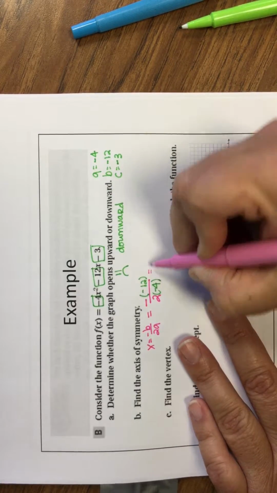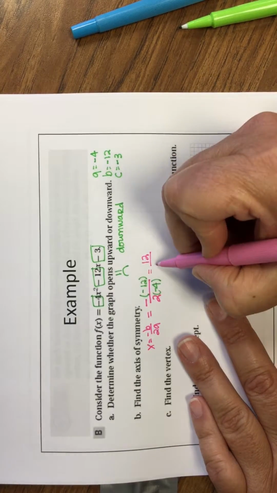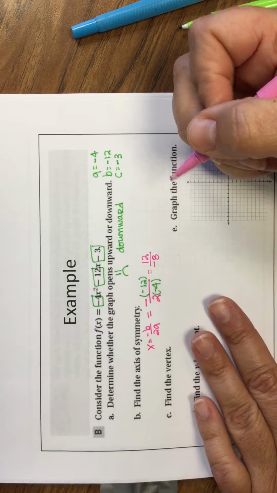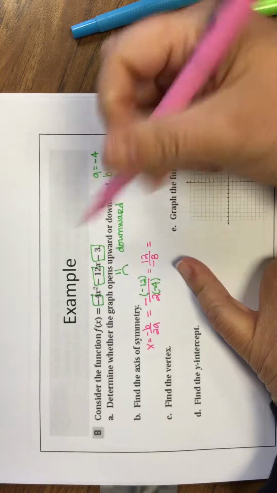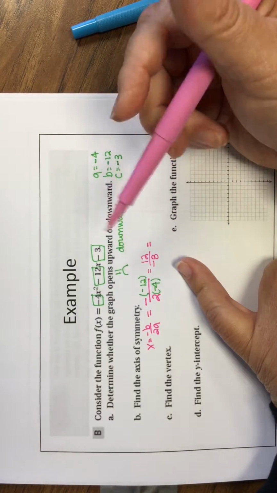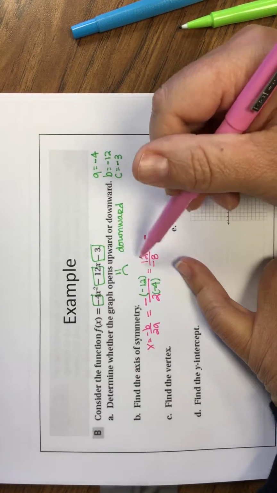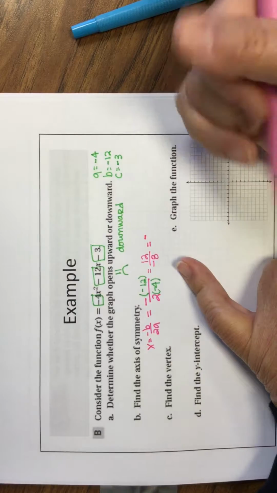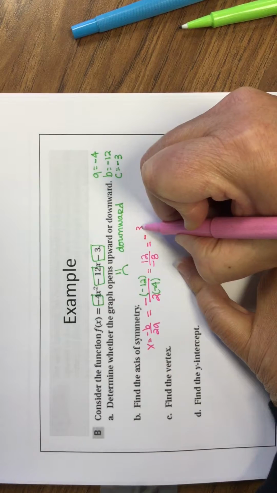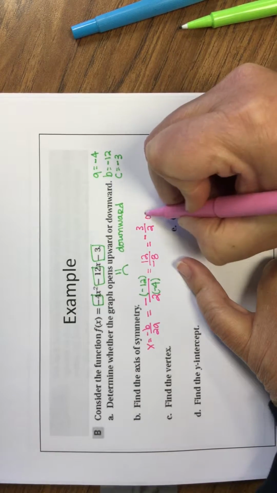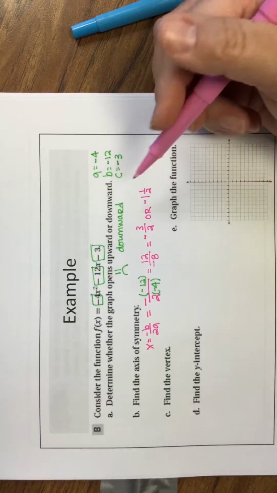So a negative times a negative on top makes a +12. 2 times -4 makes a -8. And I can reduce this. I know some of you are probably wondering, does it matter if I keep my negative on the bottom, or do I need to move it to the top? You just move it out front. If a fraction is negative on the top or the bottom, the whole entire fraction is negative. So we could reduce this by 4, so it becomes -3/2. Or we could think of this as -1.5. That is my axis of symmetry.